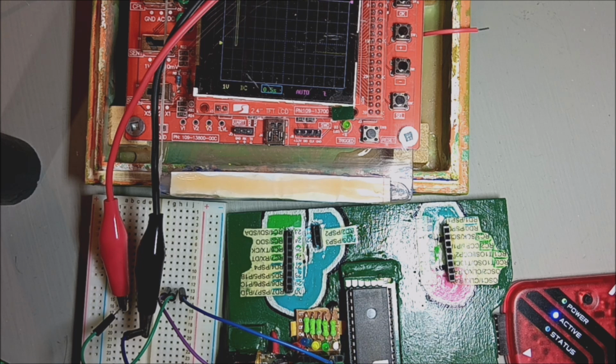And that's an off. So on, off, on, off. So that seems to be fairly consistent. So I'll conclude this experiment as a success.